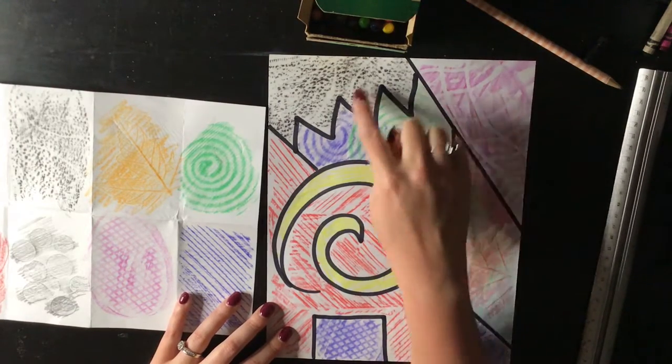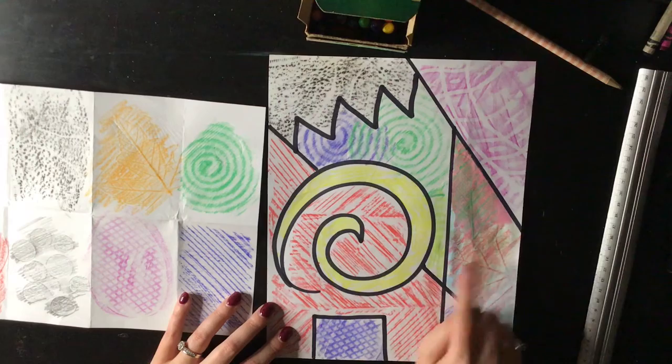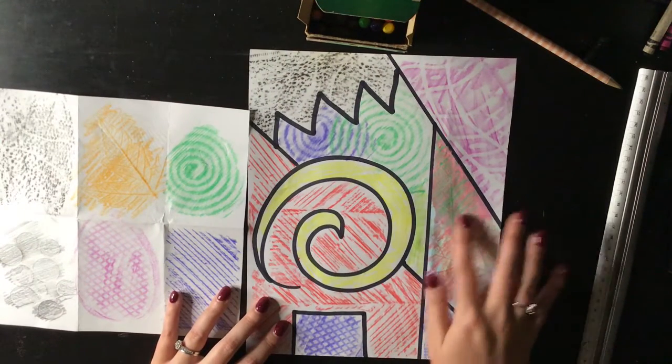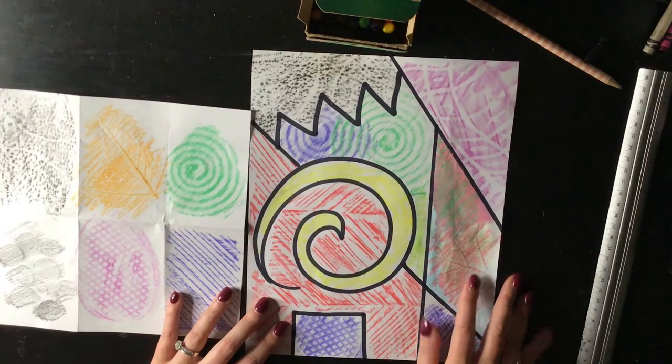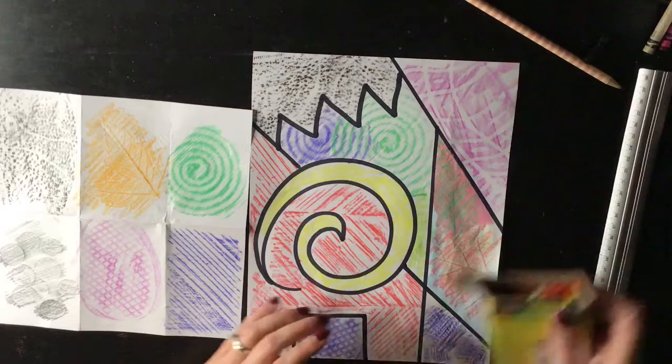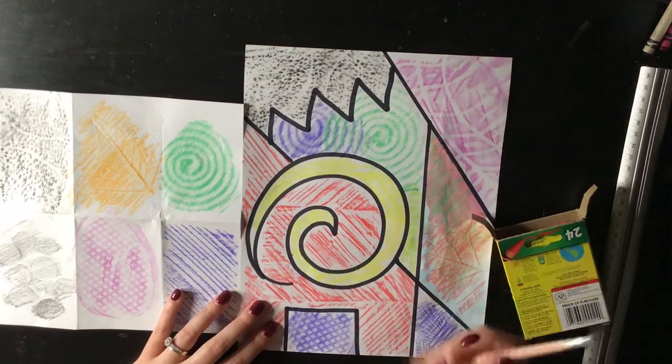And then in each section, I want you to use a different texture. And I'm also going to show you the painting watercolor technique with the crayon resist. So it works best with crayons if you also have watercolors. If not, you can use a pencil. So I'm going to show you a couple different ways.